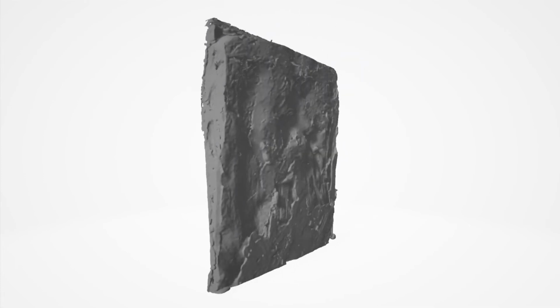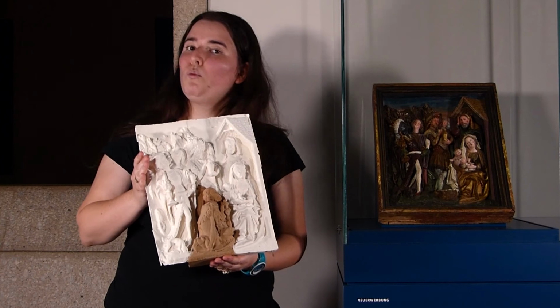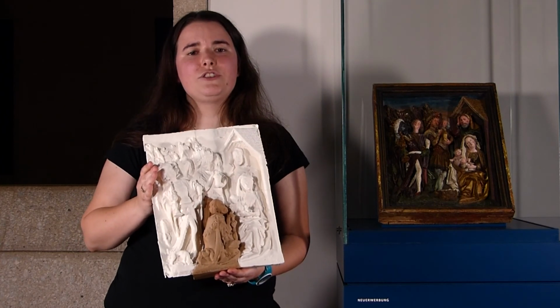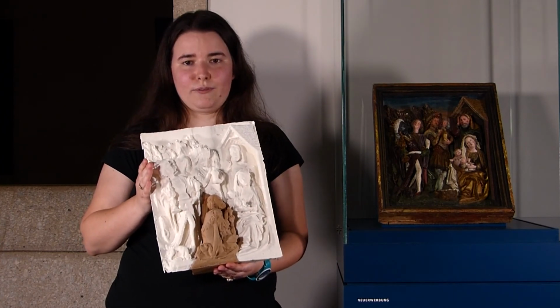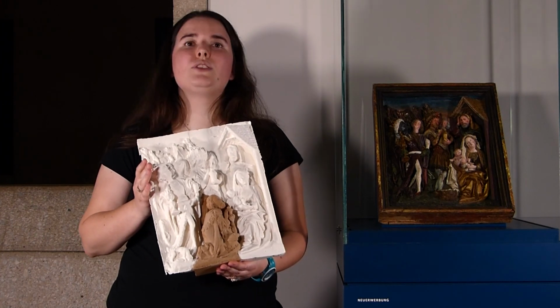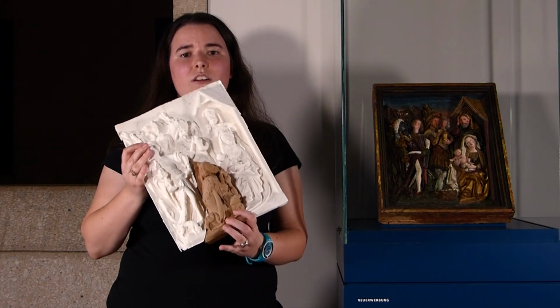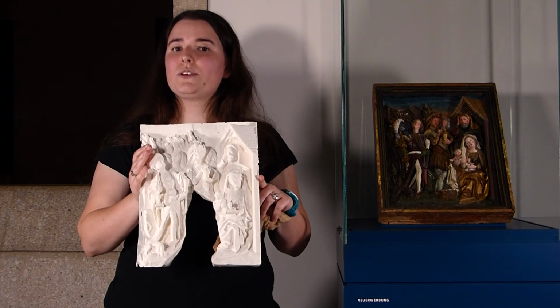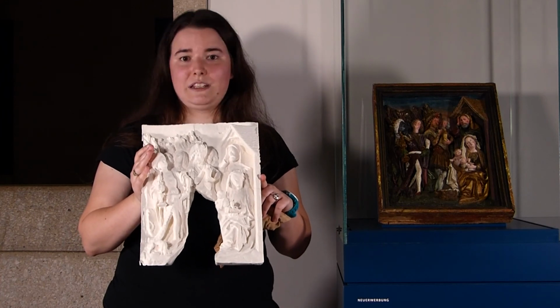After that process, we exported the relief and remodeled king as two separate 3D models. We also used the data to generate a full-size 3D print, which shows the remodeled reconstruction and also the relief without the segmented parts.